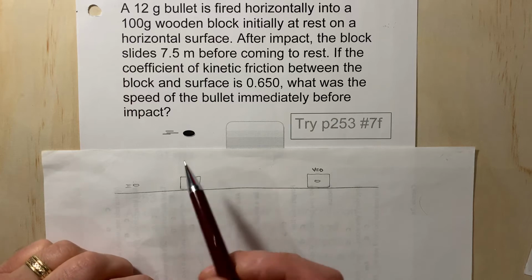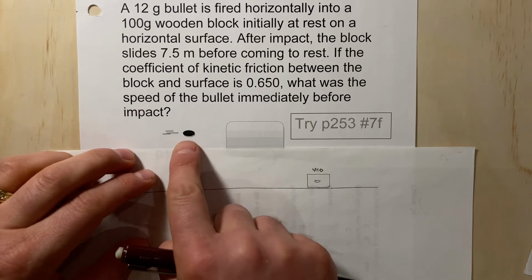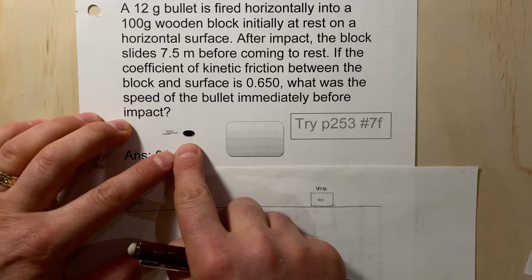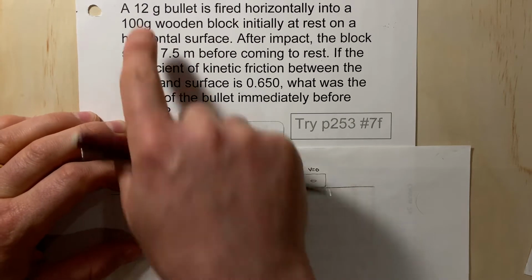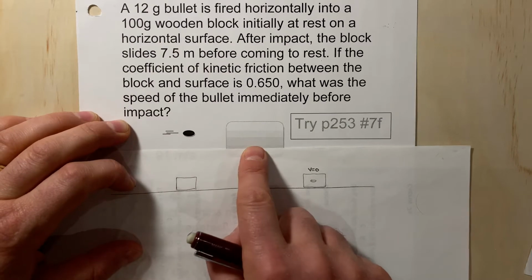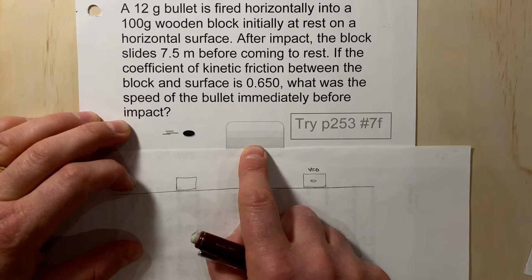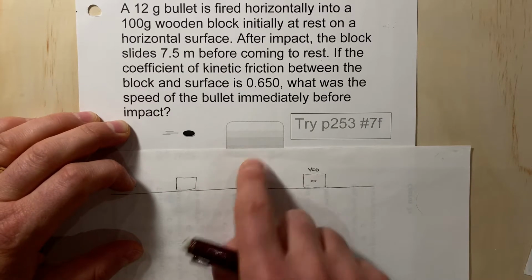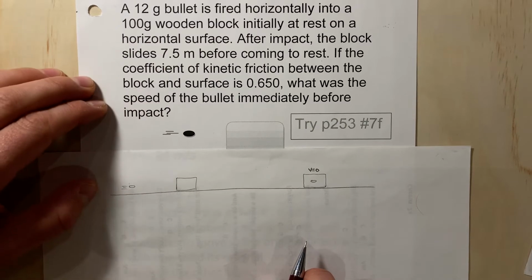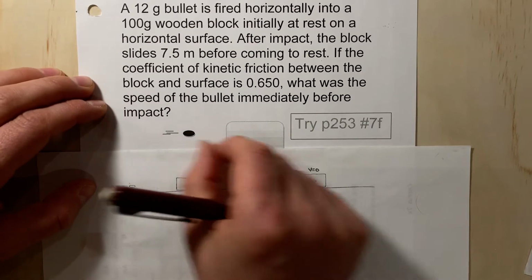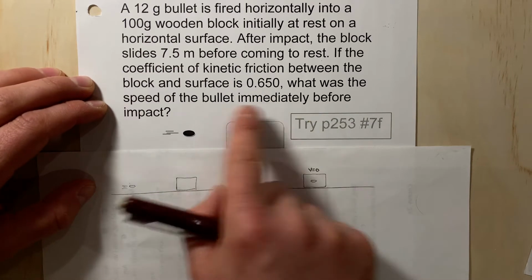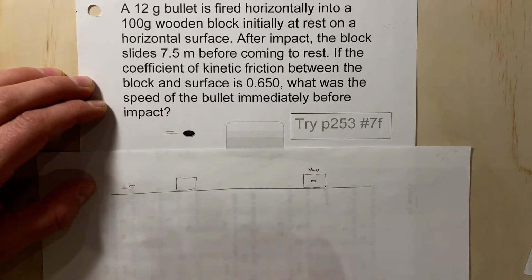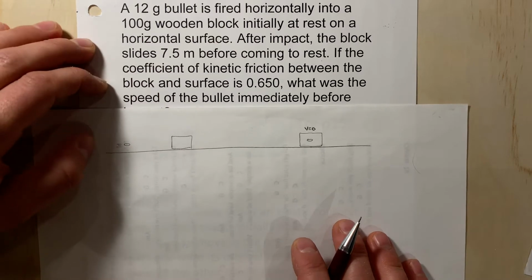In this example, we've got a 12 kilogram bullet, sorry, not 12 kilogram, a 12 gram bullet, being fired horizontally into a 100 gram wooden block. The block is at rest on a horizontal surface. After the impact, the block and bullet are going to slide off together. We're given a coefficient of friction. We're asked to find what was the speed of the bullet immediately before impact.